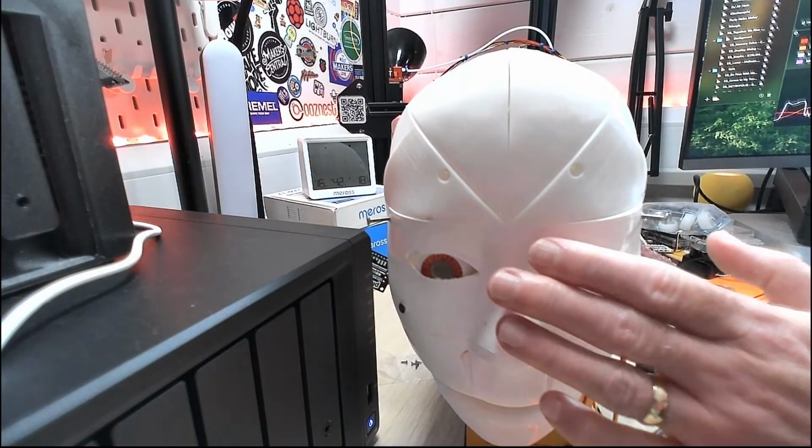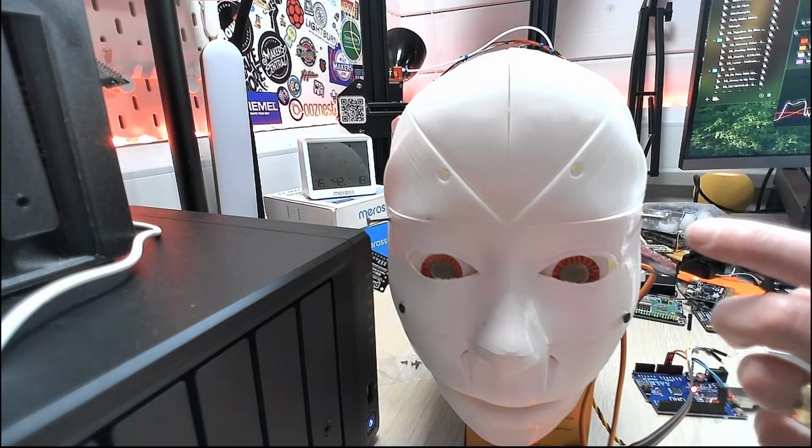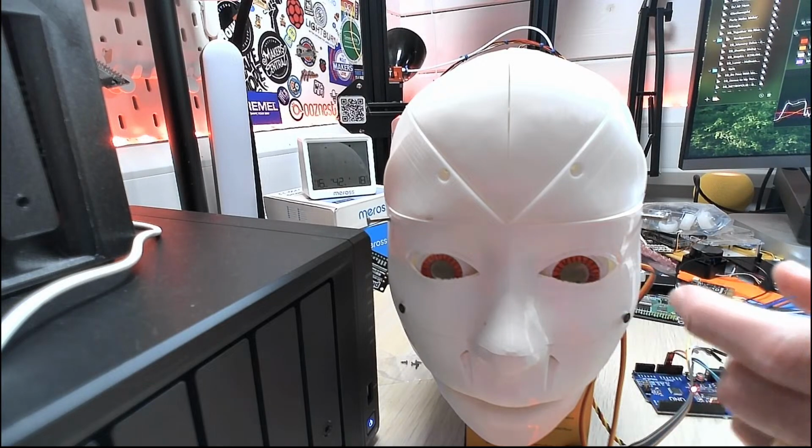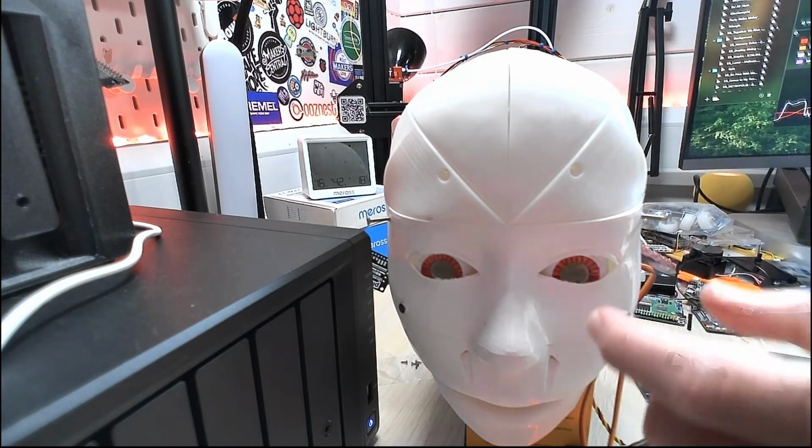Okay, let's get over to how we put all this together. I'm going to go over to me for a second and try to get the best angles of this. So I've got this robot here. It's got essentially two servos in it. One of them makes the eyes go side to side. The other one makes the eyes go up and down.